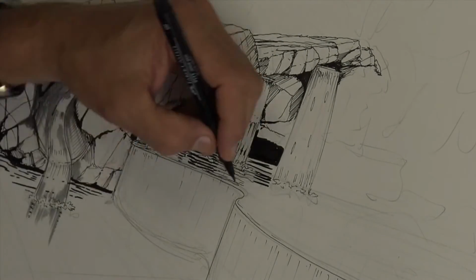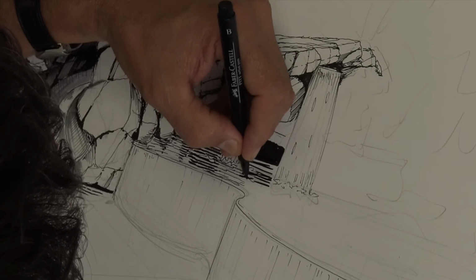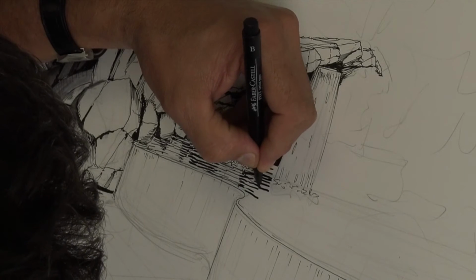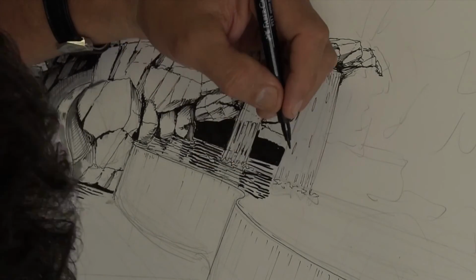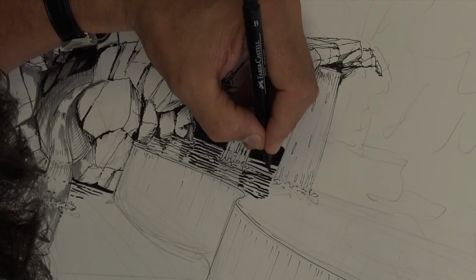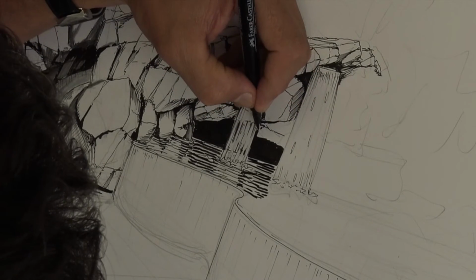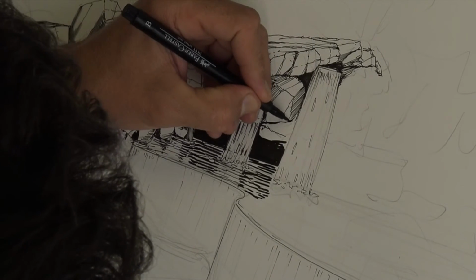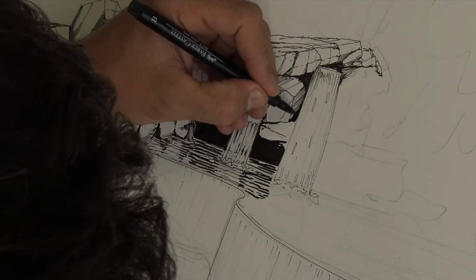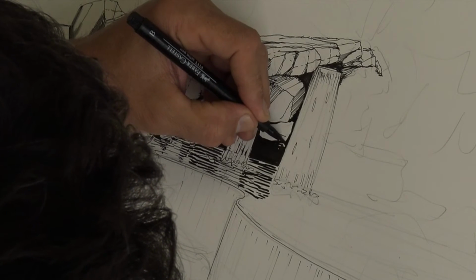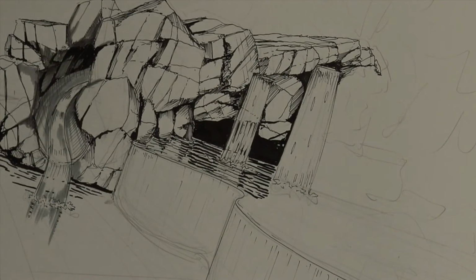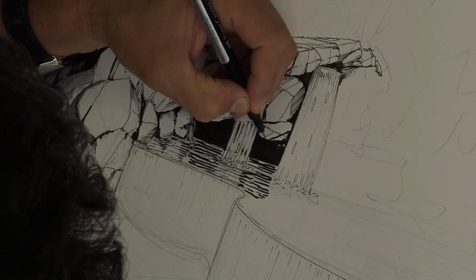So there it is, it's coming through. There we go. Starting to look really good, and that black, man, it's really popping out that water, making it come out and making it look really effective.